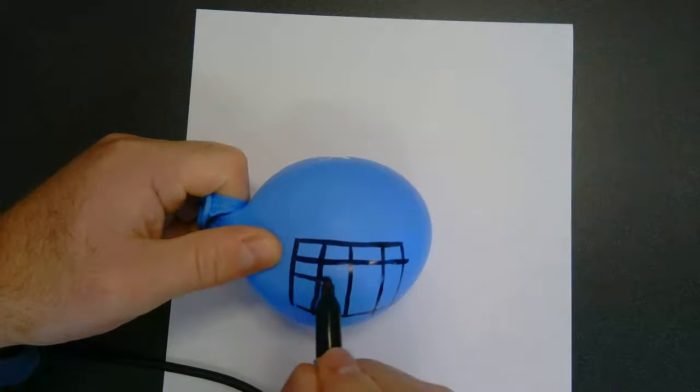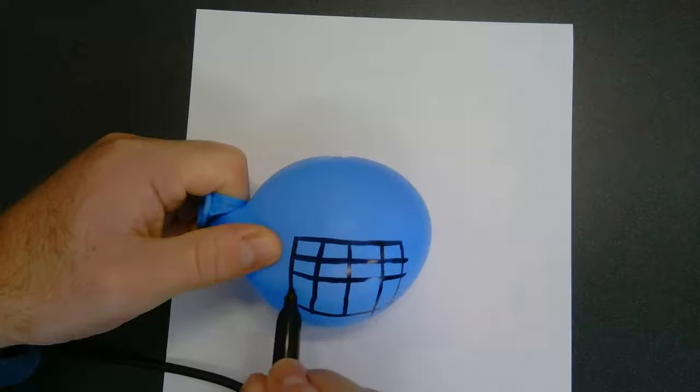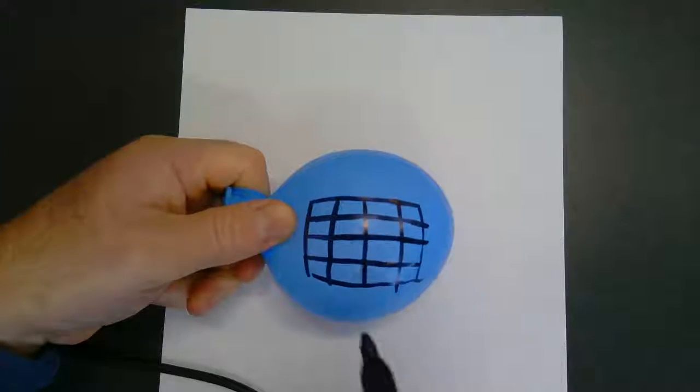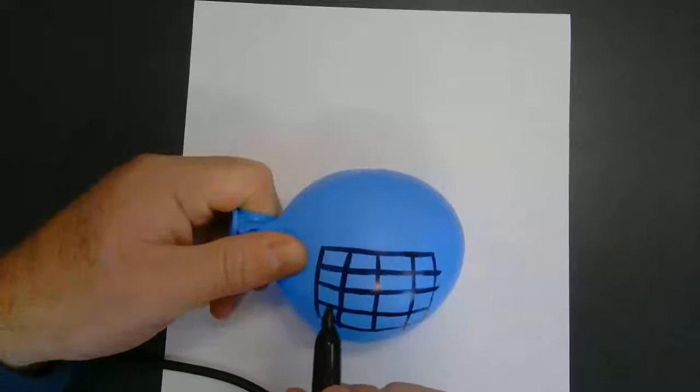This is just a grid I'm drawing. I'm going to put a wave on it in a second. So there's our grid. And then I'm going to draw a wave that represents a wavelength.